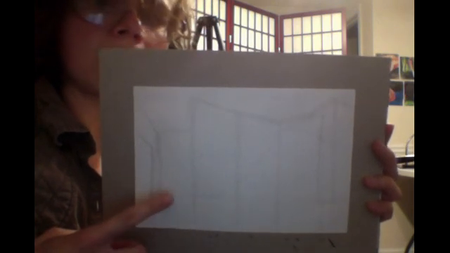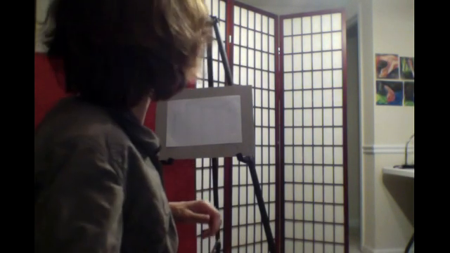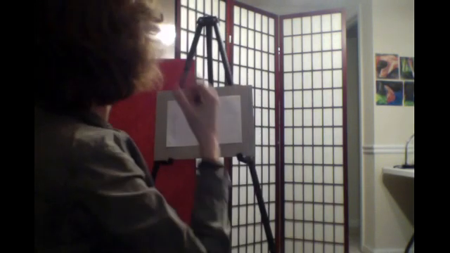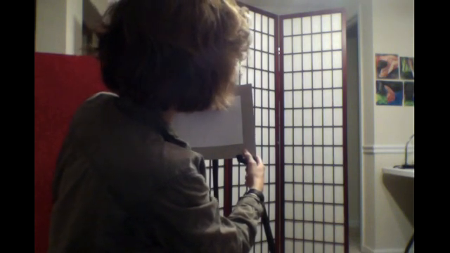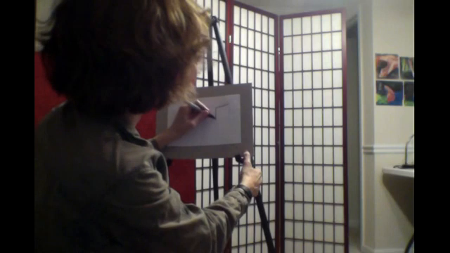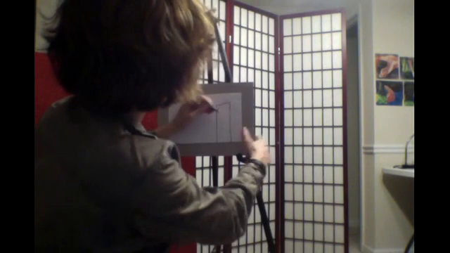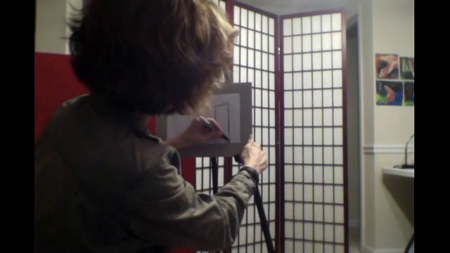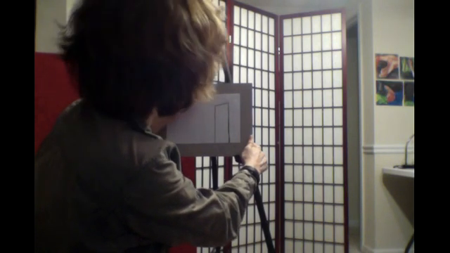I'll fill in with a permanent marker. It got a little wiggly over the tape, and I'm just going to incorporate that in my final picture.